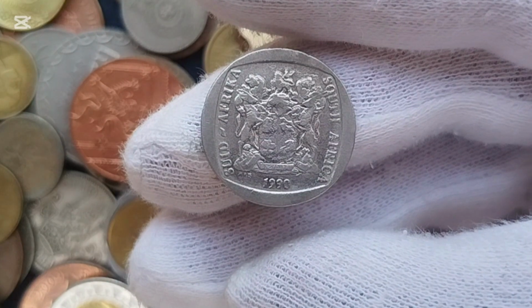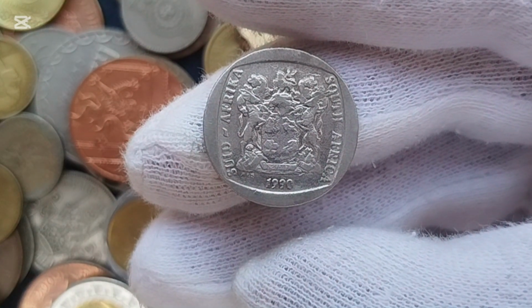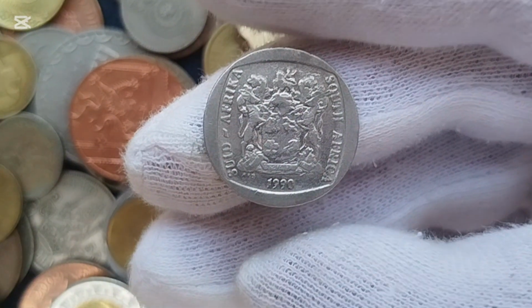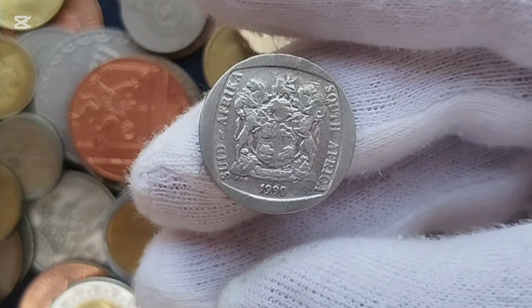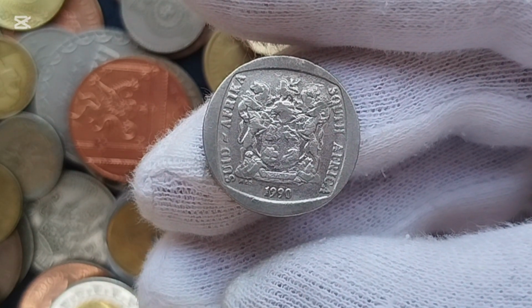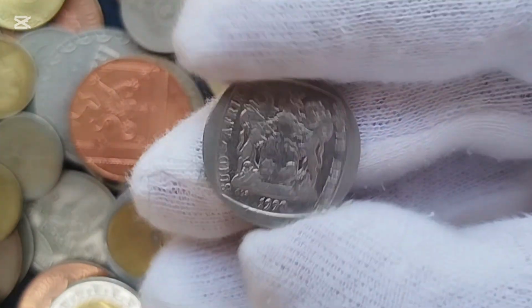The rand represents more than trade. It reflects history, economy, and identity. The 2 rand denomination sits near the top in everyday currency. It shows the connection between natural resources and modern finance. That connection is what gives this coin such strong cultural relevance.